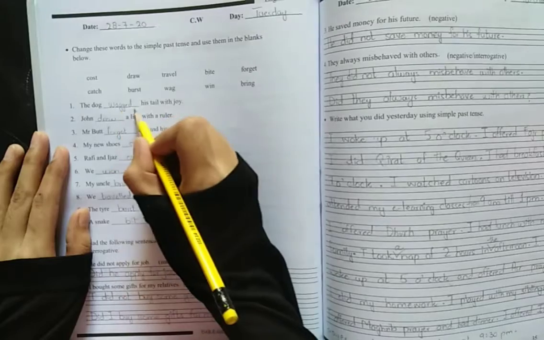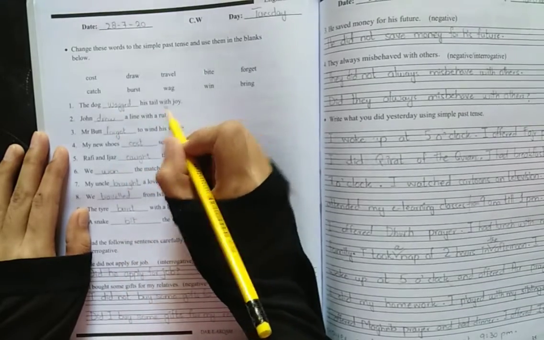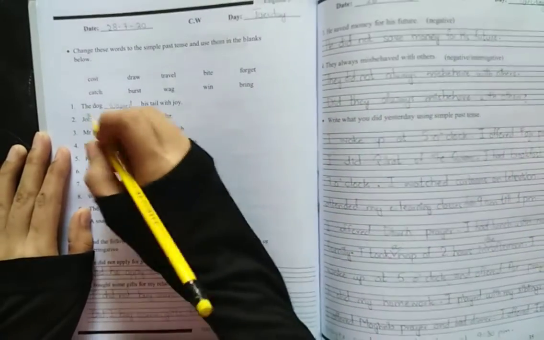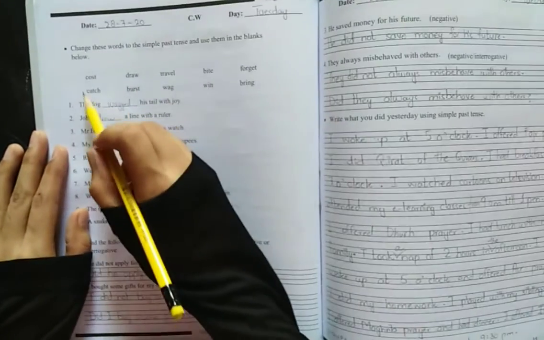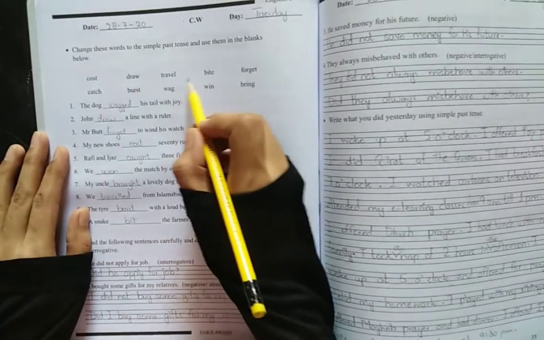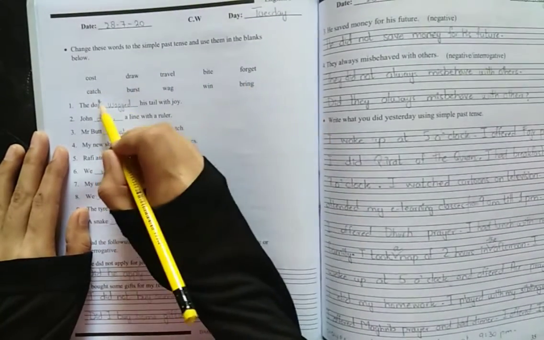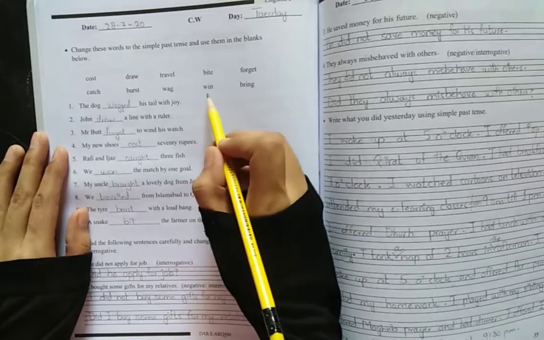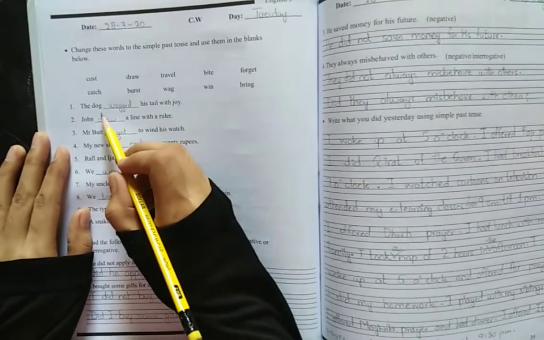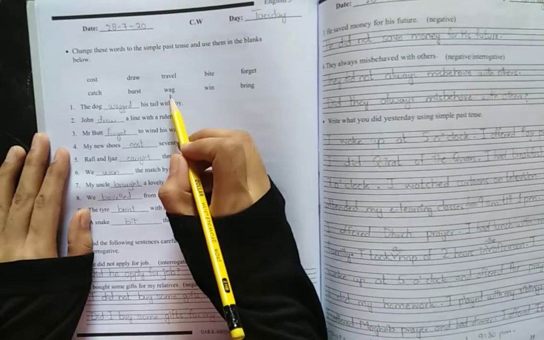The dog dash his tail with joy. Now, what verb can we write in this sentence? Let's check out the list. Cost, draw, travel, bite, forget, catch, burst, wag, win, bring. So, which one suits the dog? Yes, he wagged his tail.